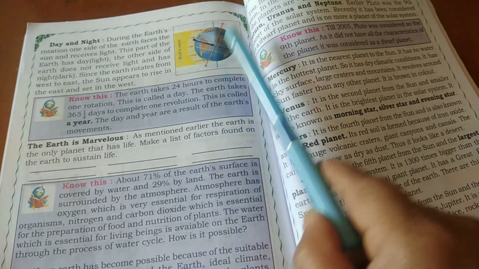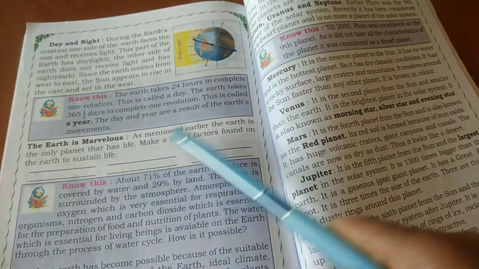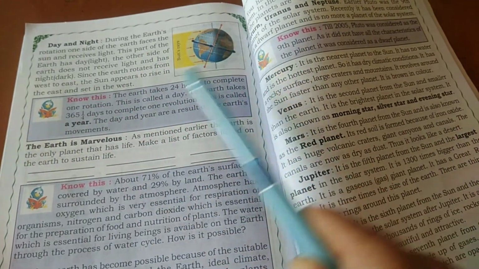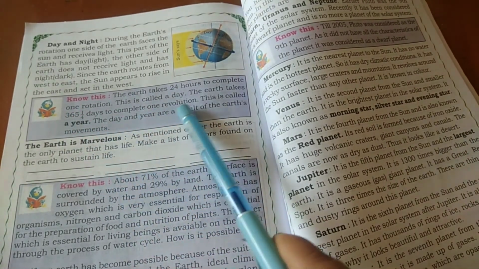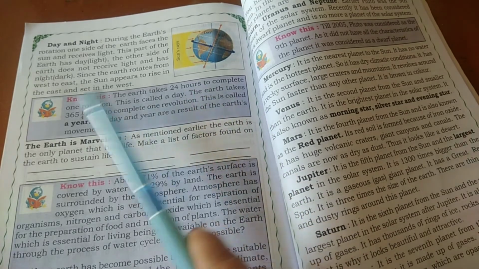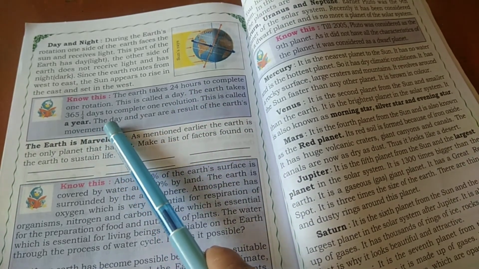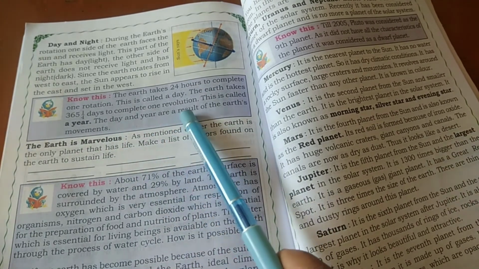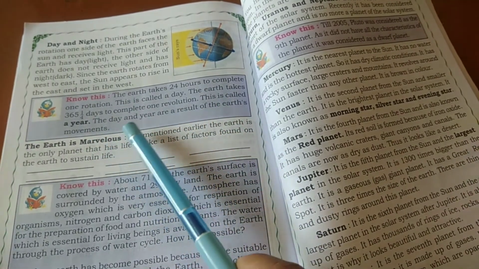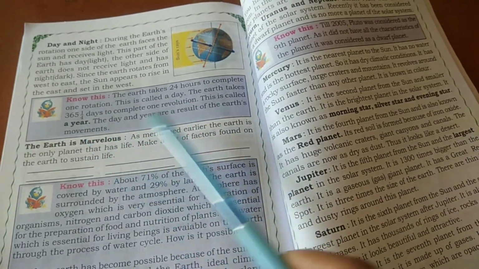One revolution means the Earth revolving around the Sun. One complete revolution takes 365 1/4 days. That's why we call 365 days as 1 year. Okay. The day and year are the result of the Earth's movement.